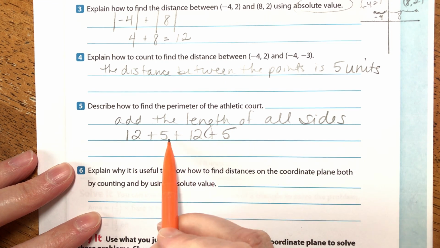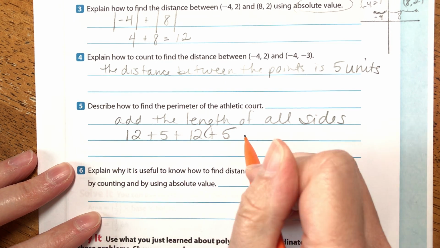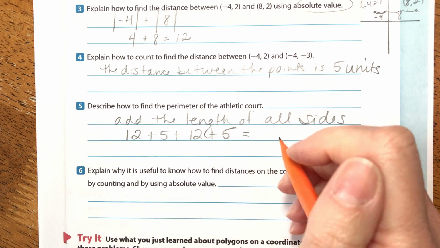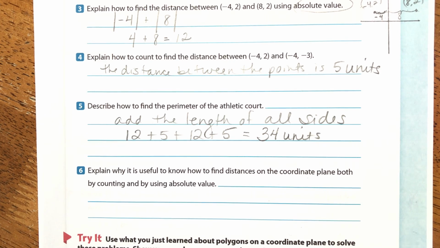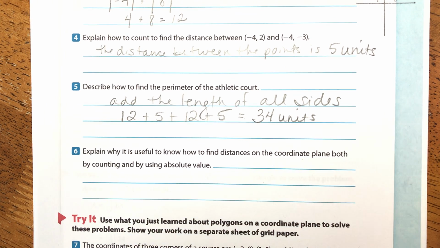Okay, I'm going to add the 5s together. That's 10. That's 24. So 10 and 24, hopefully this should be 34 units. Okay, not bad, guys. We got this. This is easy. Okay.